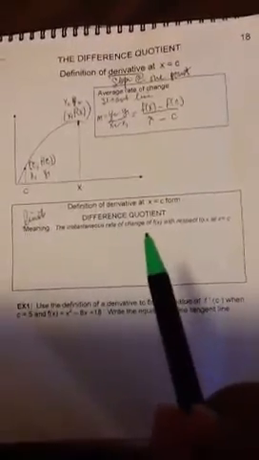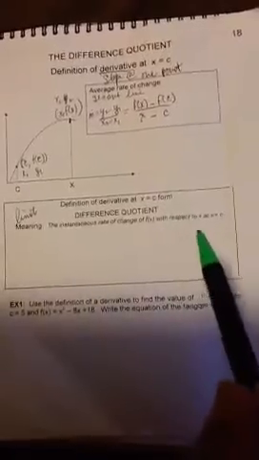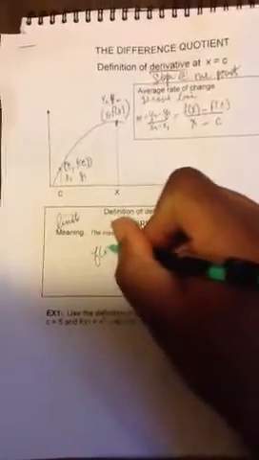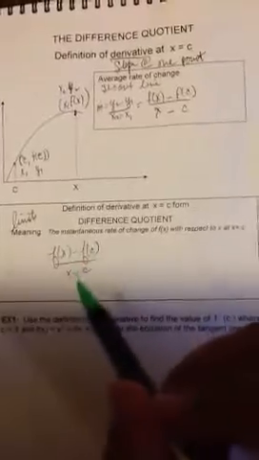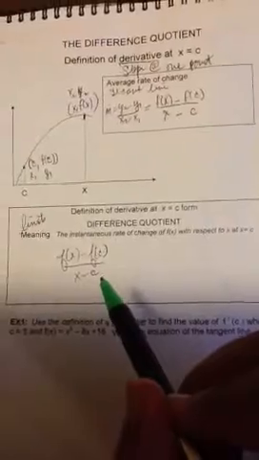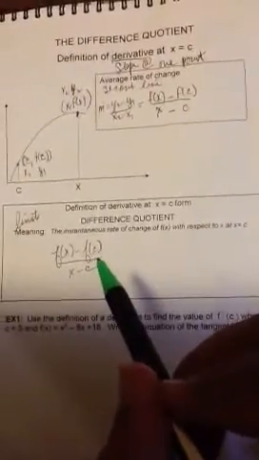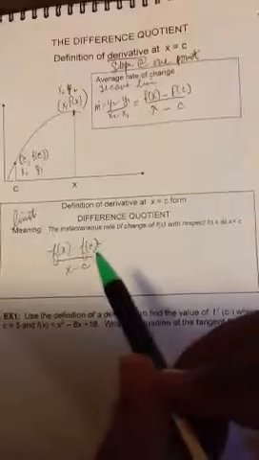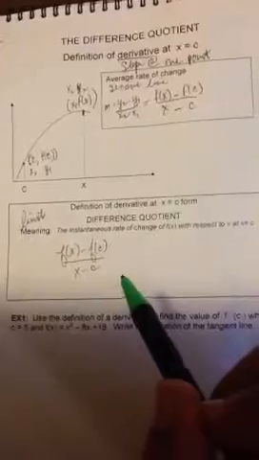So the meaning, the instantaneous rate of change of f of x with respect to x at x equals c. I still have this same difference quotient, f of x minus f of c all over x minus c. But I want these values to be almost equal. So if f of x is almost equal to f of c, that's close to 0, right?